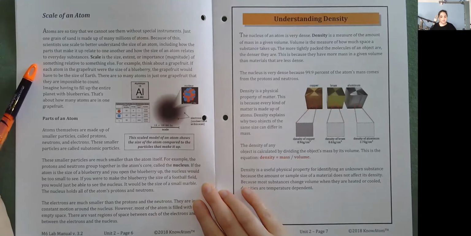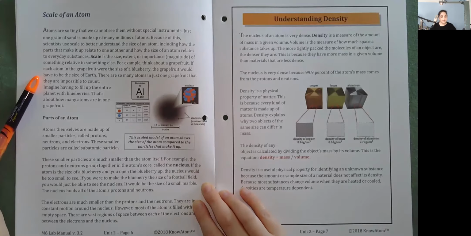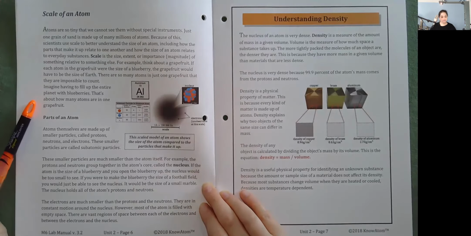For example, think about a grapefruit. If each atom in the grapefruit were the size of a blueberry, the grapefruit would have to be the size of Earth. There are so many atoms in just one grapefruit that they are impossible to count. Imagine having to fill up the entire planet with blueberries. That's about how many atoms are in one grapefruit.